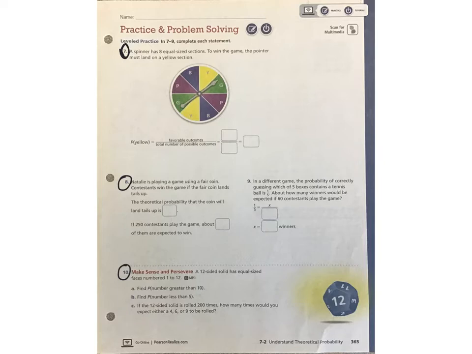Now let's try some more practice and problem-solving work. Number 7. A spinner has 8 equal-sized sections. To win the game, the pointer must land on a yellow section. So you can see here that we have 2 yellow sections, so that's the number of favorable outcomes. And how many sections are on the spinner altogether? Well, on this spinner, there are 8 sections altogether.